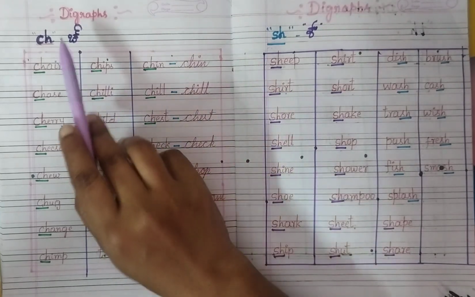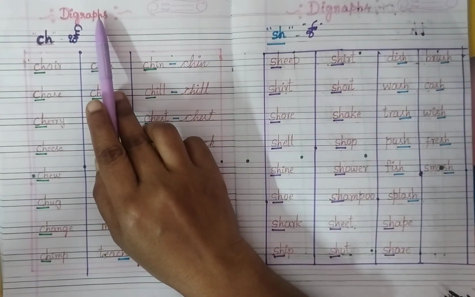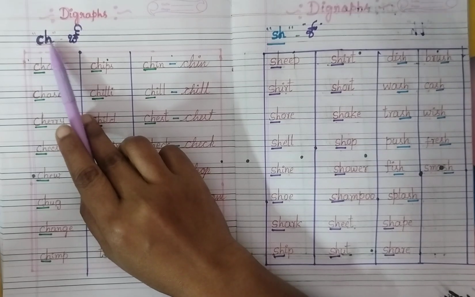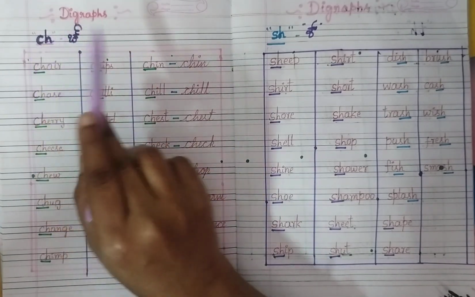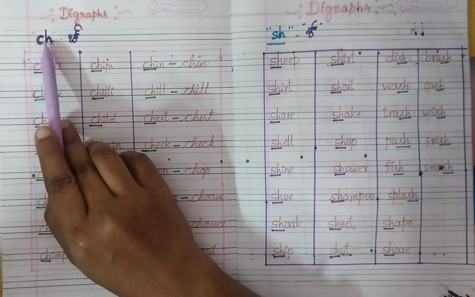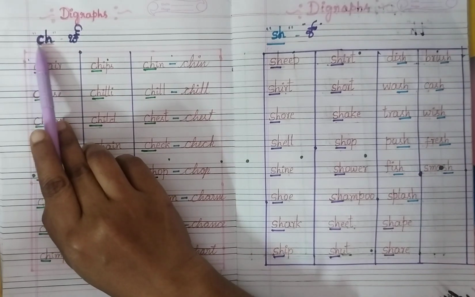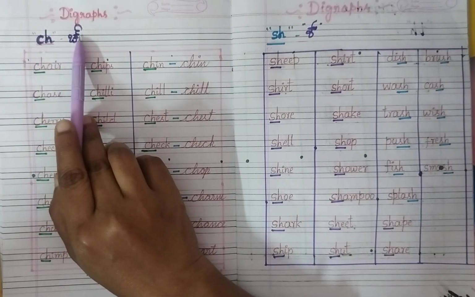Today we will learn about digraphs. A digraph means that two letters make a new sound. So here I already wrote C and H. C makes the K sound, H makes the H sound. So CH makes the Ch sound. Okay.